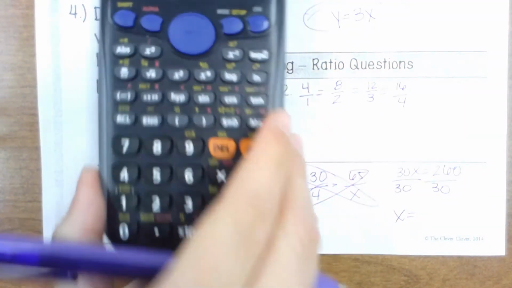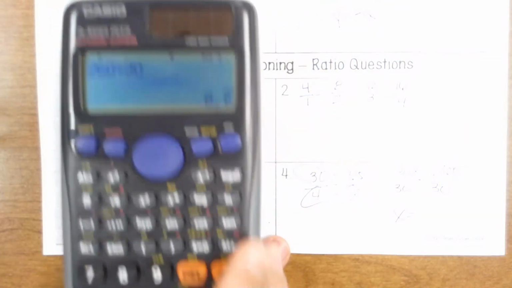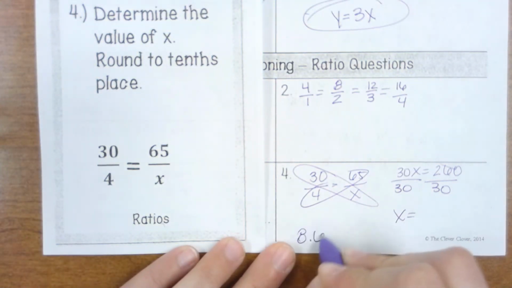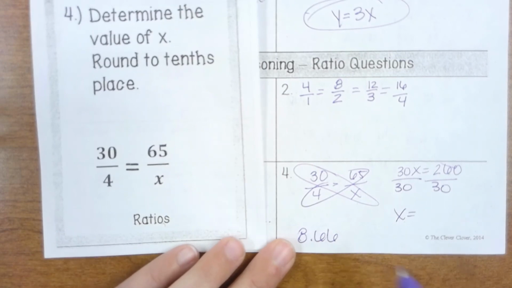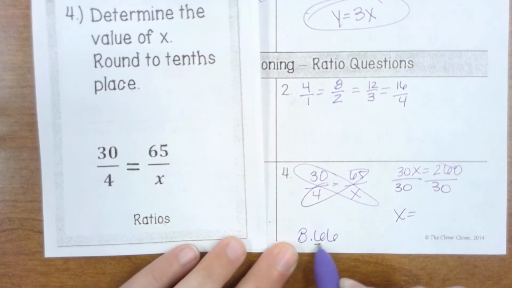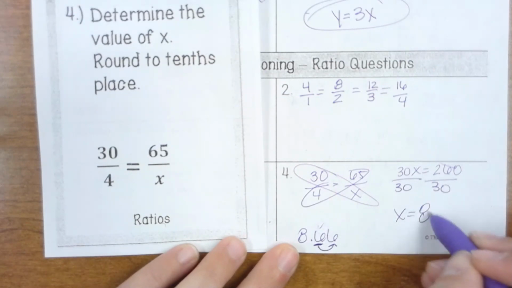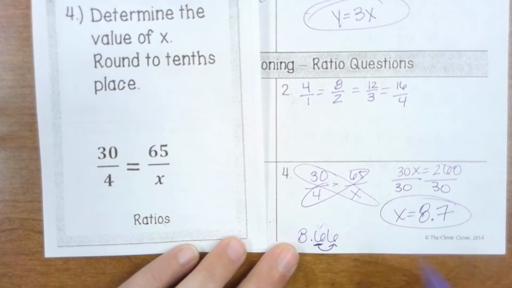gives me 8.6 repeating, and if it tells us to round to the 10th place, so if I had 8.6 repeating, I would have 8.66. The 10th place is the first number after the decimal, so I'm going to look one number behind it. If the number behind it is 5 or greater, then I'm going to bump the 6 up one, which in this case I am. So our answer is going to be 8.7.